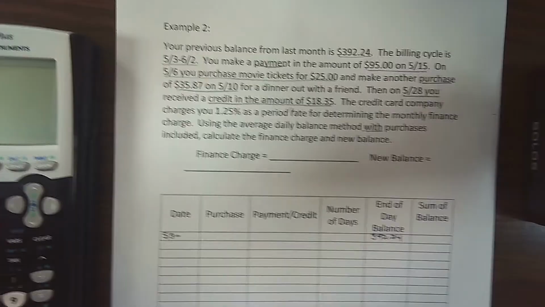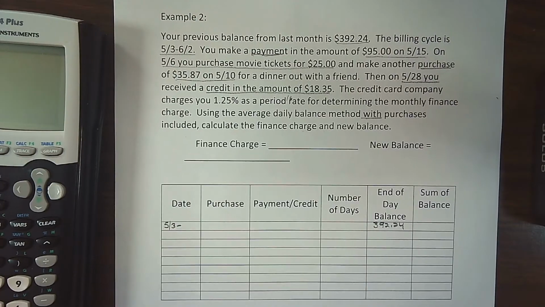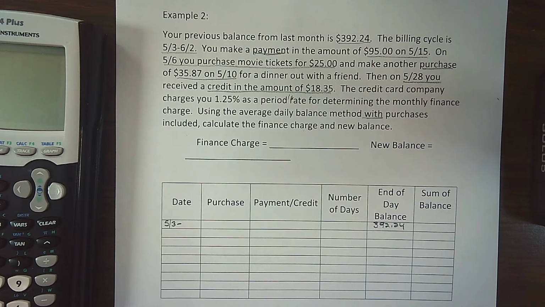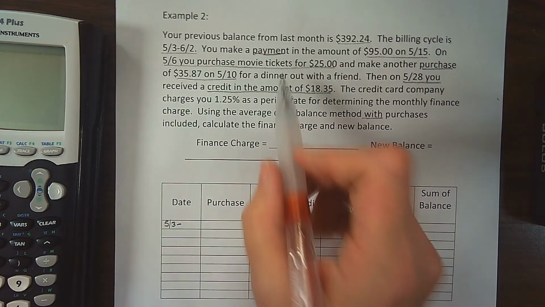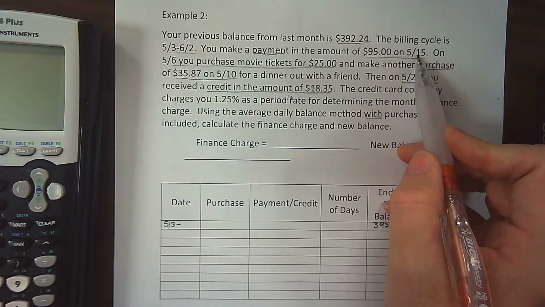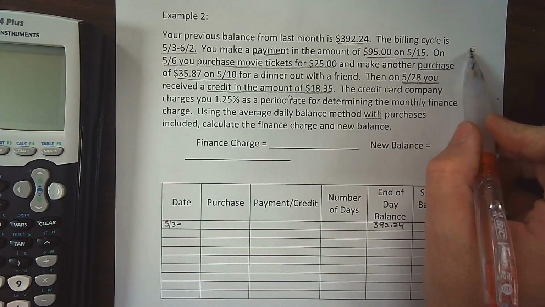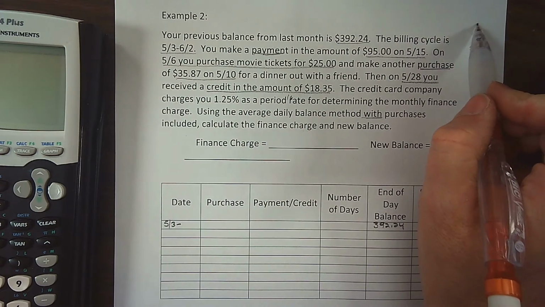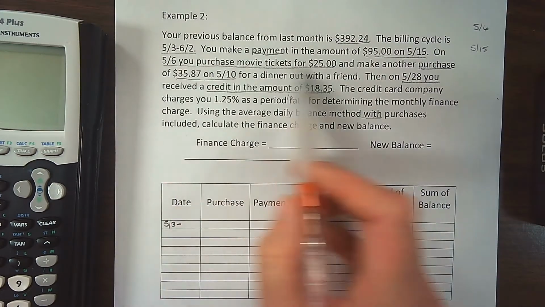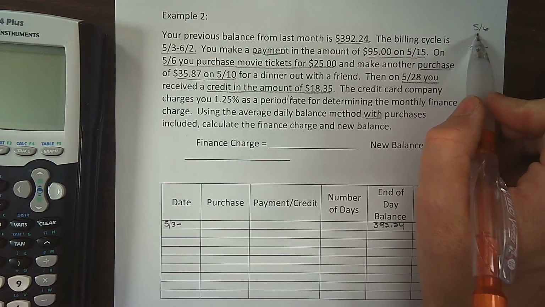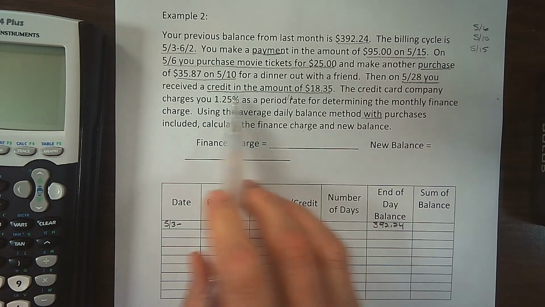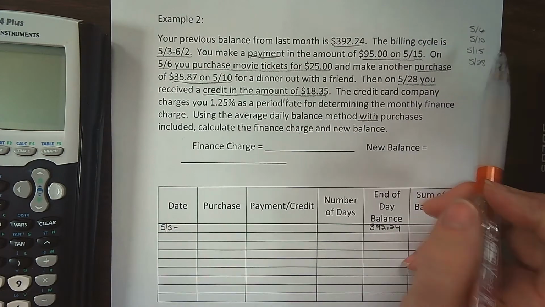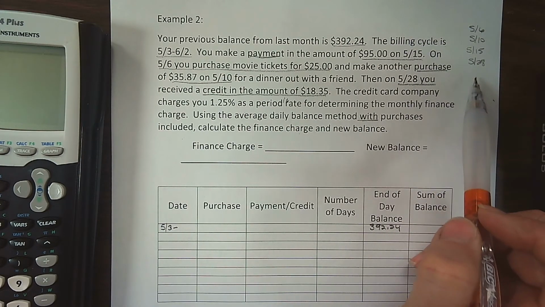Let me try to pull this down a little bit to make it easier for you folks to see. There we go. Okay, so I have to look again at the order of my different transactions. This payment happened on 5/15. 5/15 is one of our dates, right? This purchase happened on 5/6, so that's another one of our dates. But as I look down here, I also see a purchase on 5/10, and then 5/28. That would come over here at the end. So I'm just thinking about which transactions should occur in which order.